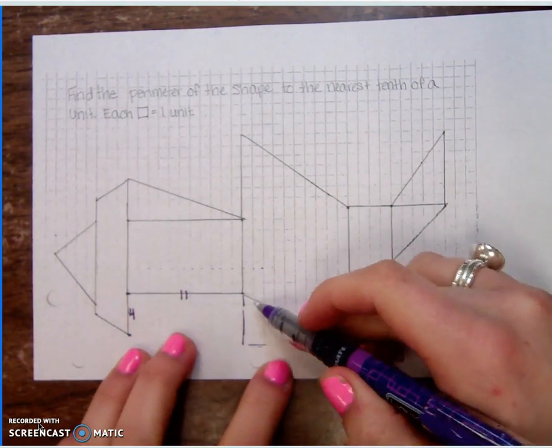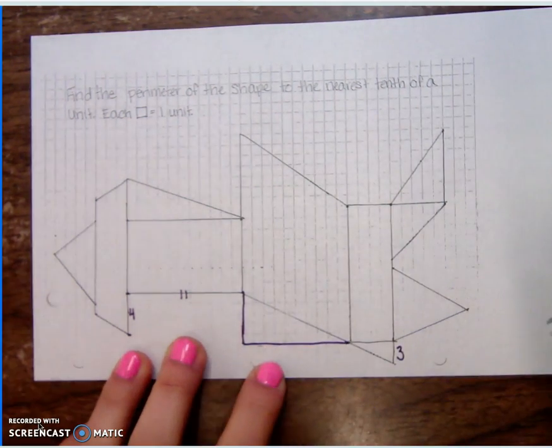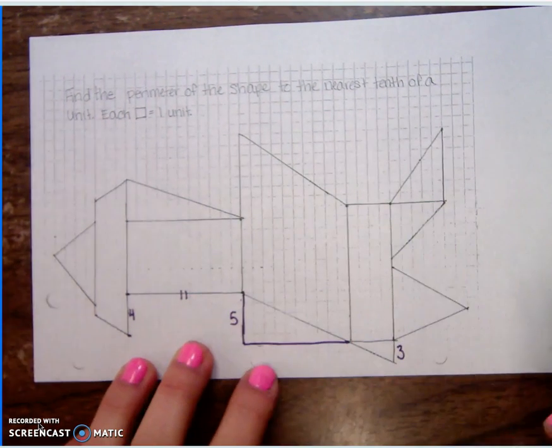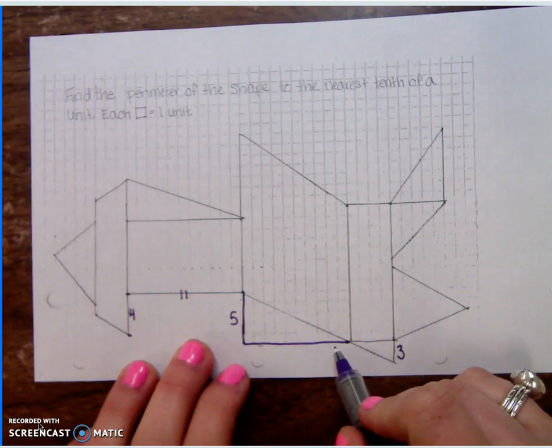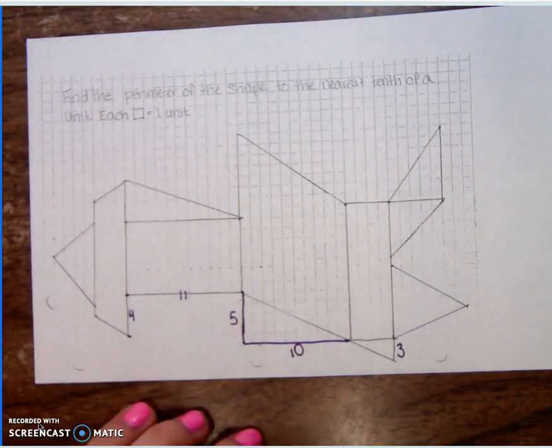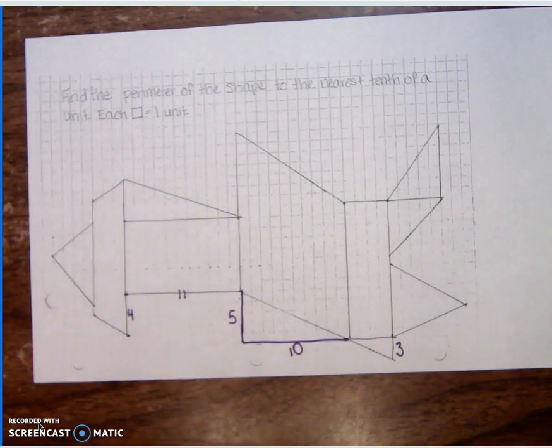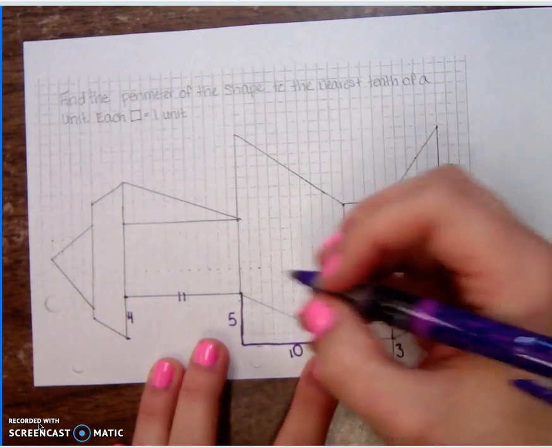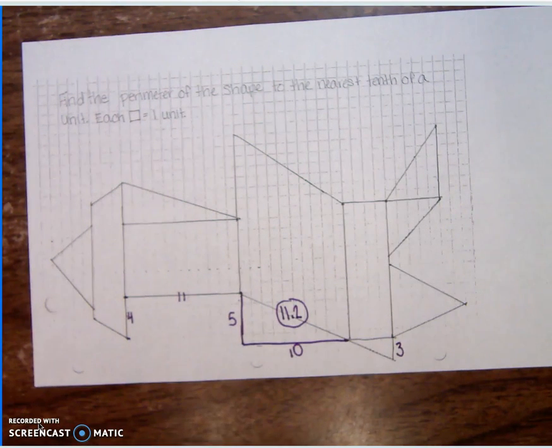So I'm going to find this diagonal by making a right triangle, okay? Now I have 5 is this dimension by 10, okay? And then you can do it on the back of this paper if you want. So 5 squared plus 10 squared, okay? So that's 25 plus 100 is 125, and the square root of that is about 11.2. Okay, so that's one length. I'm going to circle it because I know it goes in my final answer.